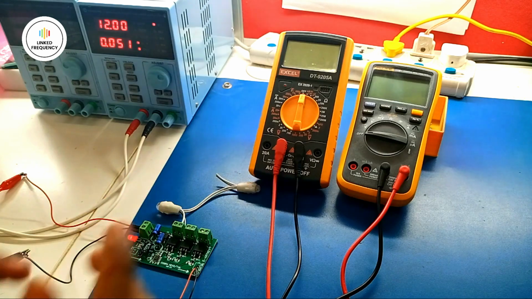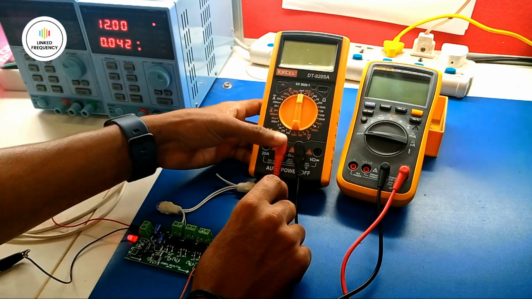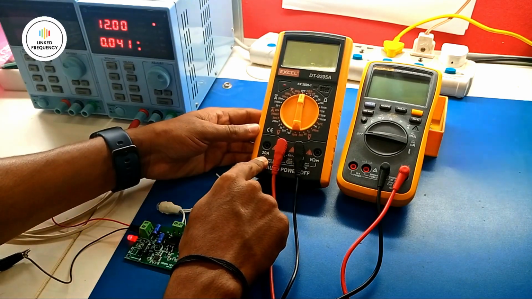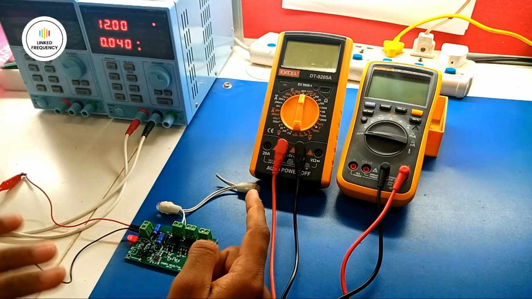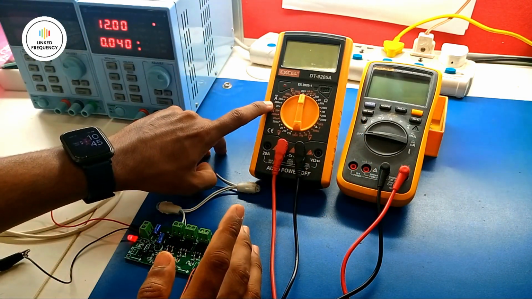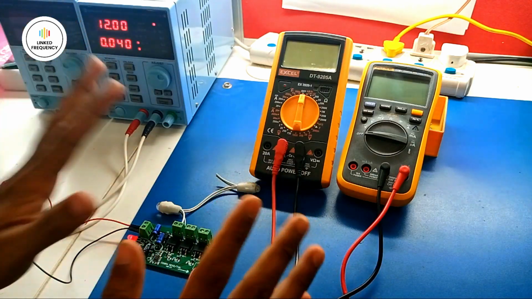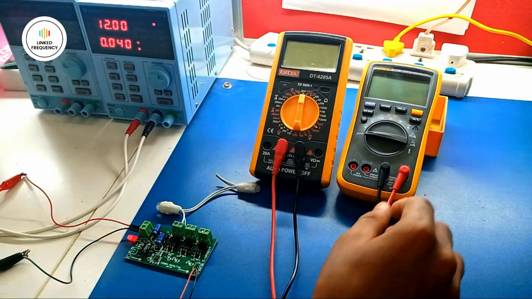That's why I'm connecting it to milliampere. If it is an ampere current rating, then we have to connect it to the ampere socket, which can be used for AC and for DC. I think this has a DC capacity, but I have never tried a 20 ampere DC current measurement using this multimeter.